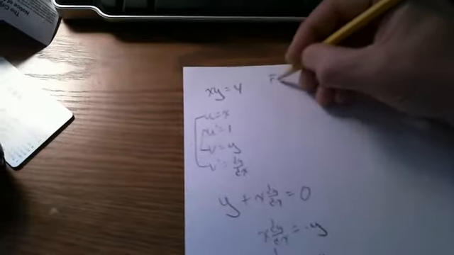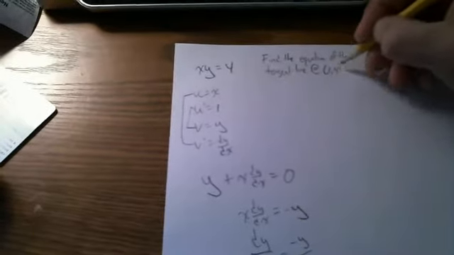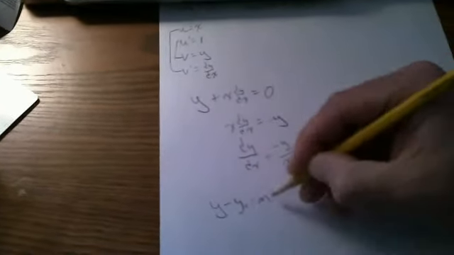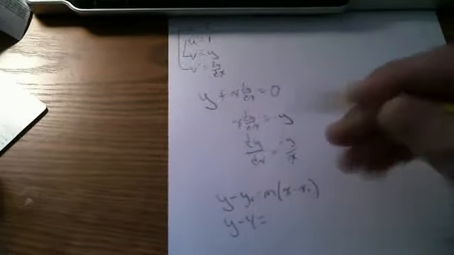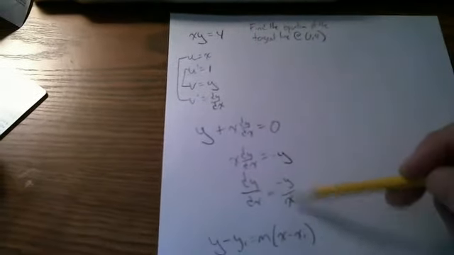Now if we wanted to find equations of tangent lines here, we could rephrase this question to say, find the equation of the tangent line at the ordered pair 1, 4. Alright, well, that's the derivative here. So this is the m in the point slope formula. y minus y1 equals m times x minus x1. Well, y1 is 4. m, well, we have to plug in this ordered pair to that.